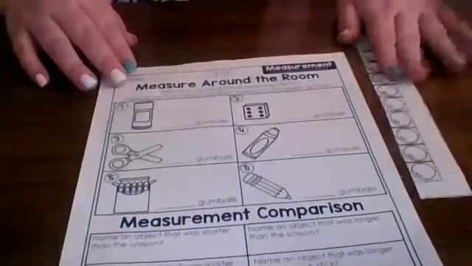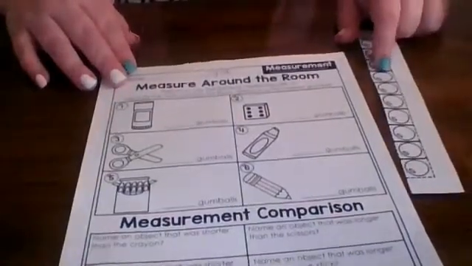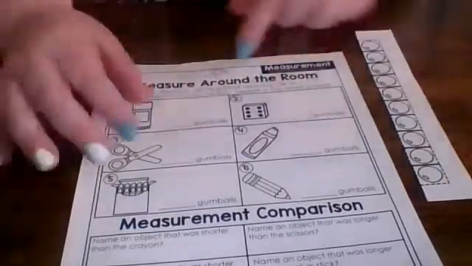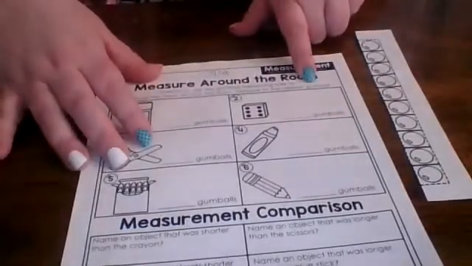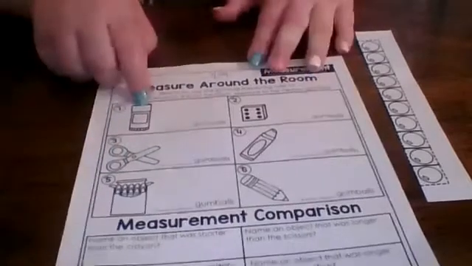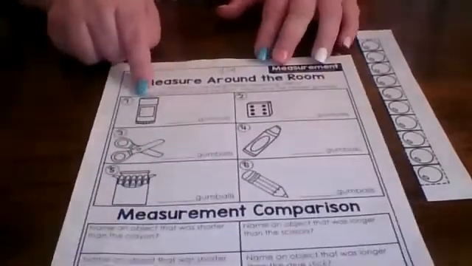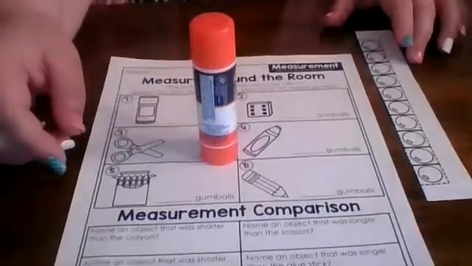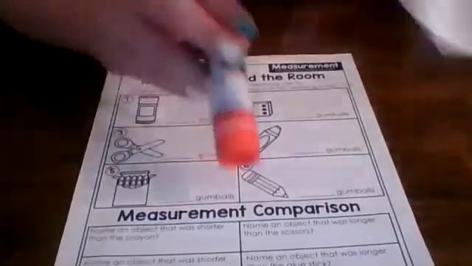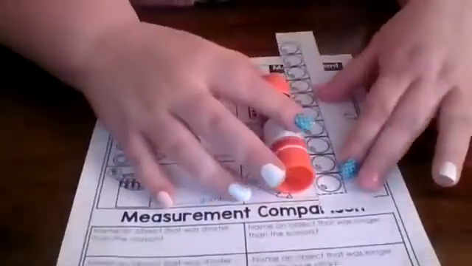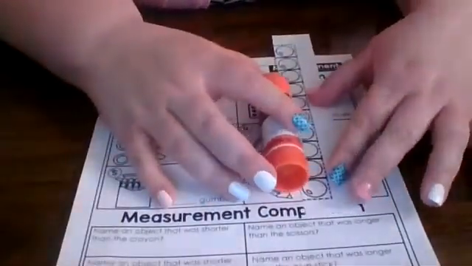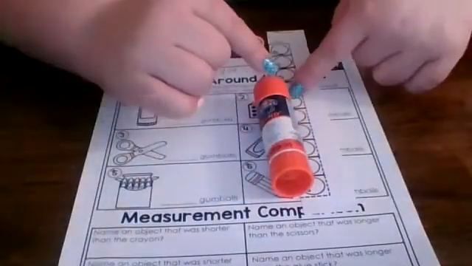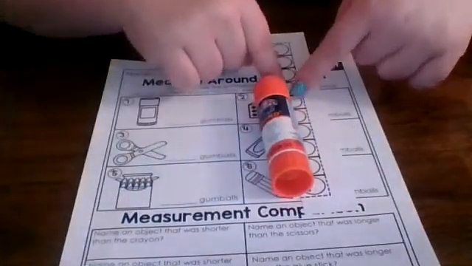Okay, I'm going to use the gumball measuring ruler to measure the items around the room. Measure to the nearest gumball, okay? So if you have a glue stick, take your glue stick and we're going to line it up to the bottom, just like that, to the nearest gumball.